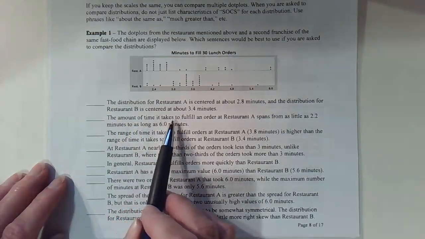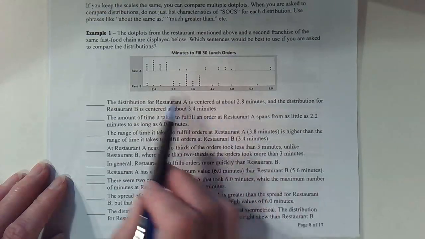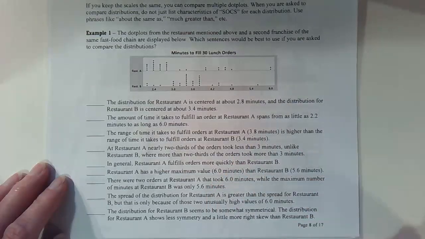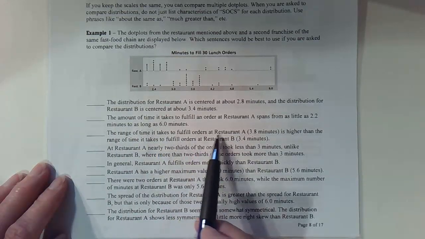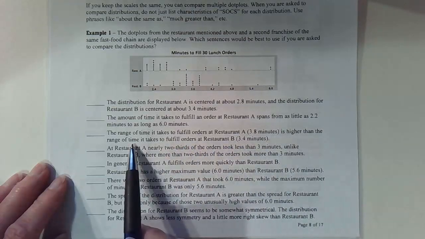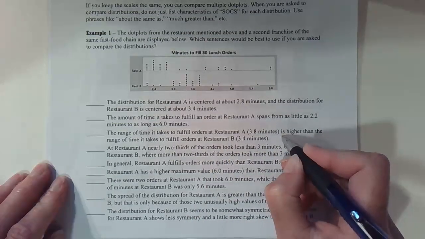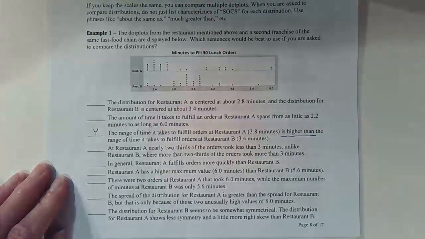The amount of time it takes to fulfill an order at restaurant A spans from as little as 2.2 minutes to as long as 6 minutes. Again, true statement, but you haven't compared anything. The range of time it takes to fulfill orders at restaurant A, 3.8 minutes, is higher than the range of time it takes to fulfill orders at restaurant B, 3.4 minutes. Now that's a comparison because you're saying it's higher than. So that one I'd use. I'm going to give that a yes.